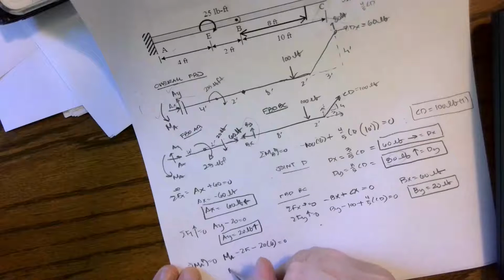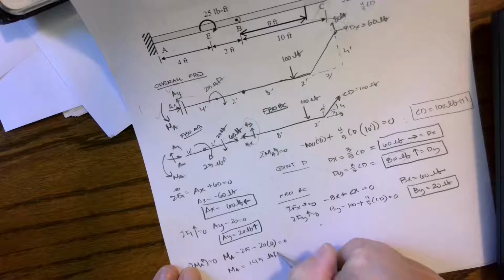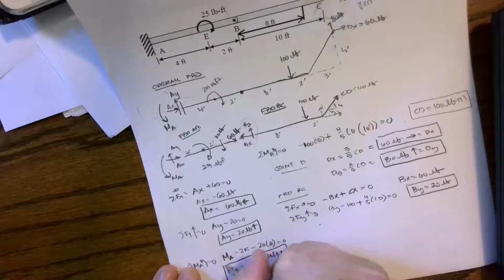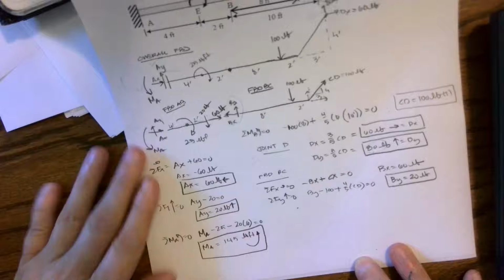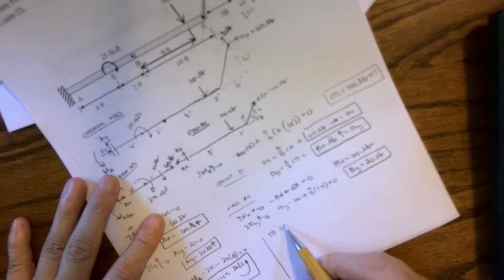Bring the negatives over. The moment at A is 145 pound-feet in that counterclockwise direction that I assumed. Okay, and so that's the answer I get. Well, how can I go back and check all of this? How do I check?